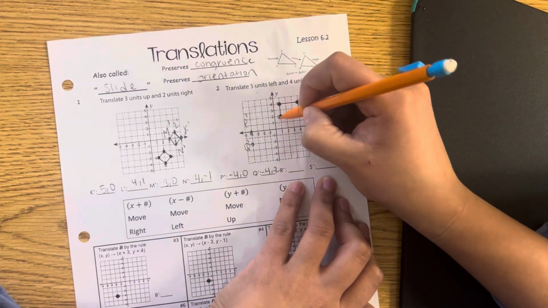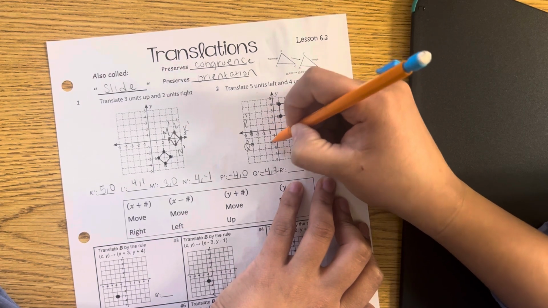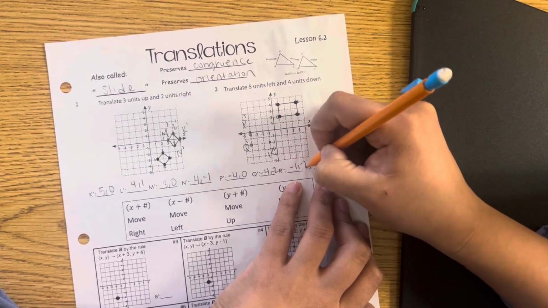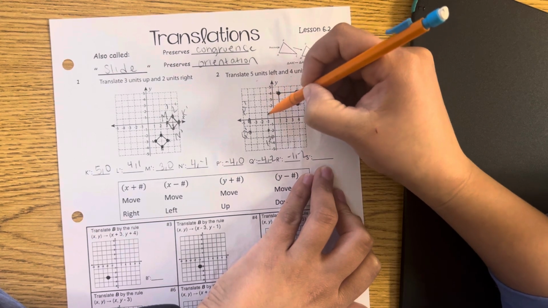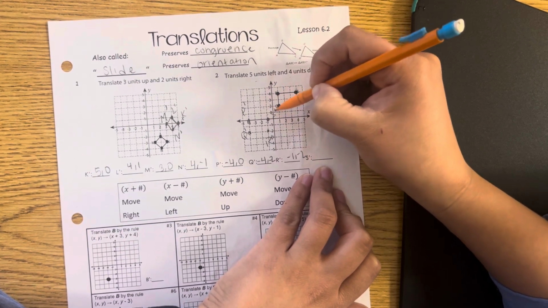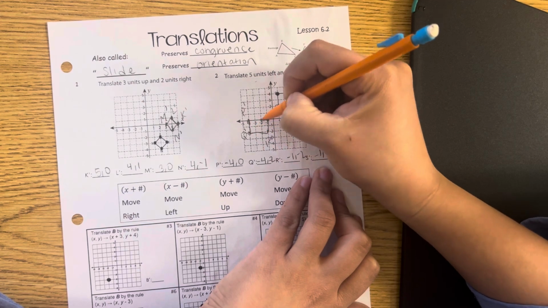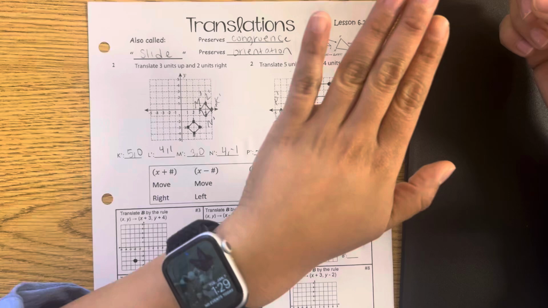R, 5 left, 4 down. So the new R is -1, -2, and then the S, 5 left, 4 down. The new S is -1, 0. So notice, again, it's the same shape. It didn't change direction. All it did was change location.